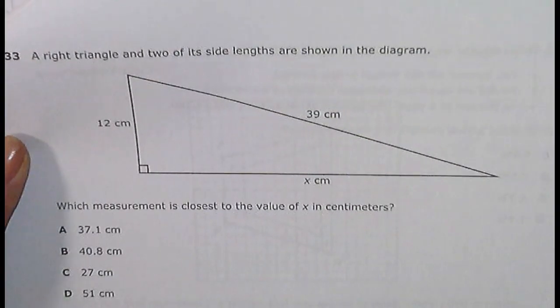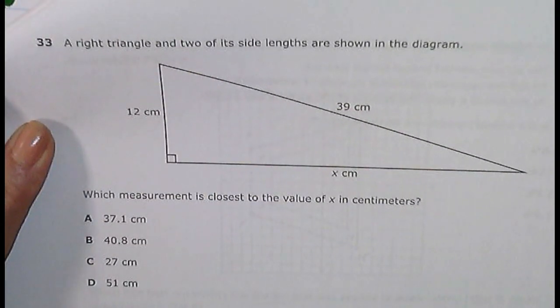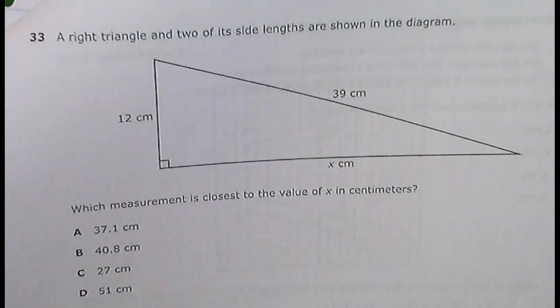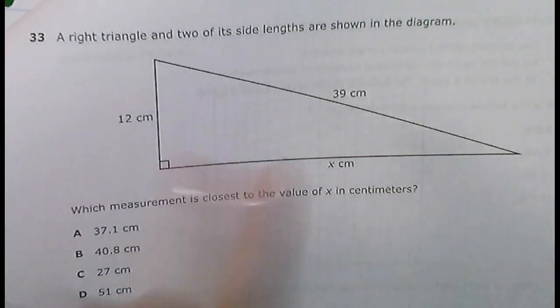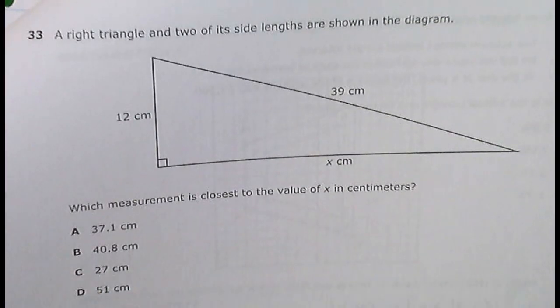Alrighty, continuing on with category 3, I'm on question 33. And it talks about a right triangle. You have 2 of the side lengths shown below. You got an x, usually. It says which measure is closest to the value of x in centimeters. Now again, I like to check those units. Centimeters, centimeters, centimeters, centimeters. We're okay.